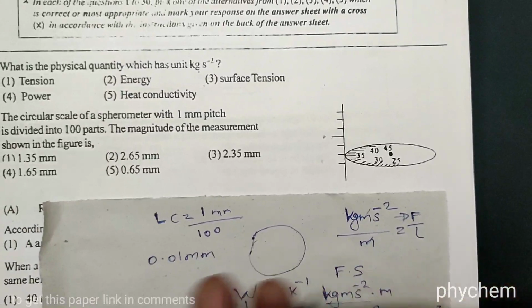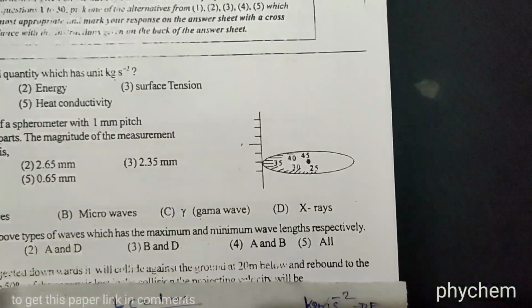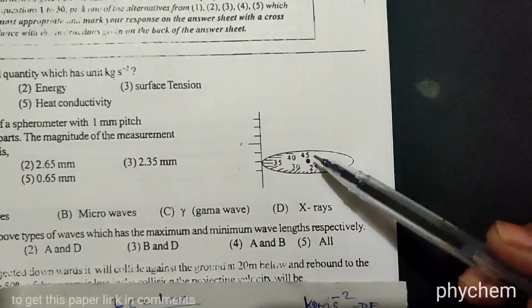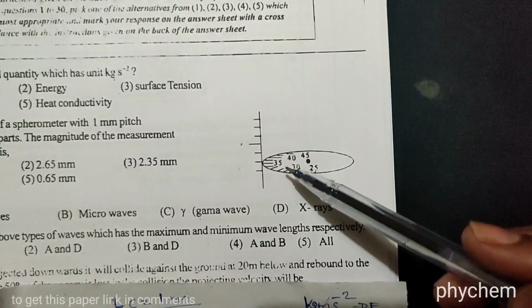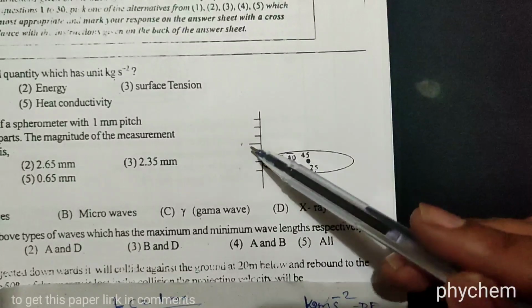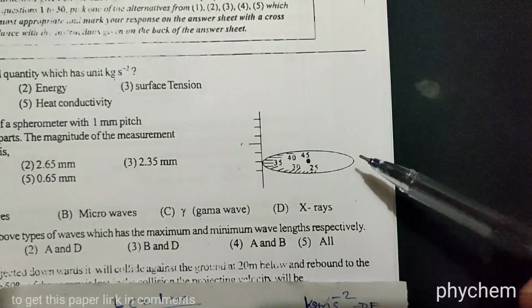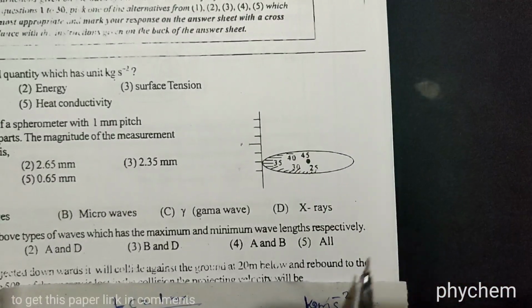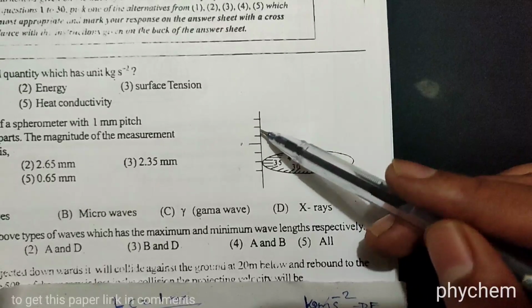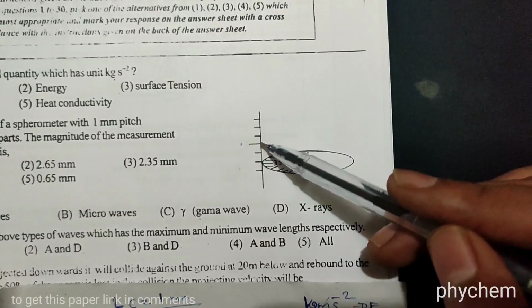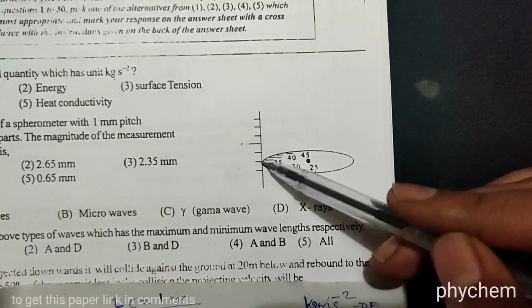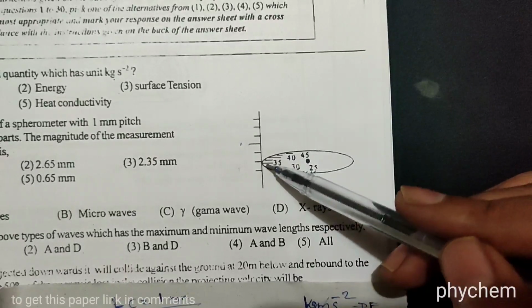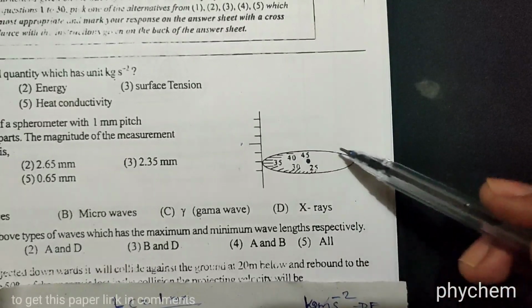Now we have to see this figure. This figure shows that the circular scale has moved downwards. Zero should be here. The measurement is the main scale reading, which is 0, 1, 2, so 2 plus something. The something is measured by the circular scale.